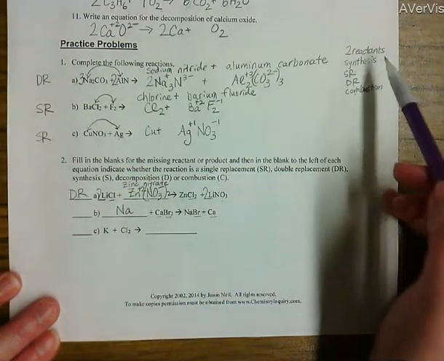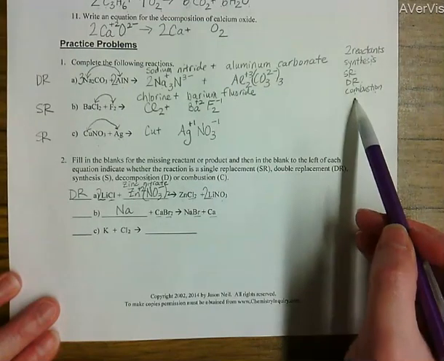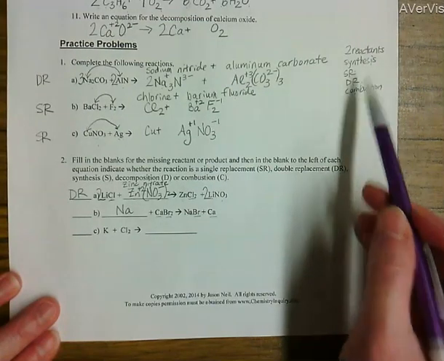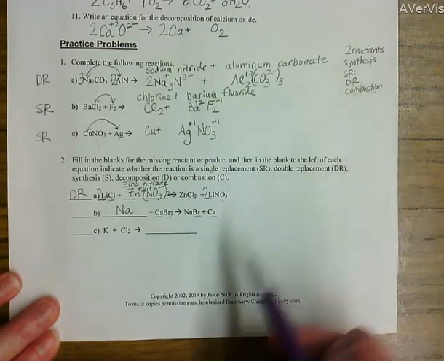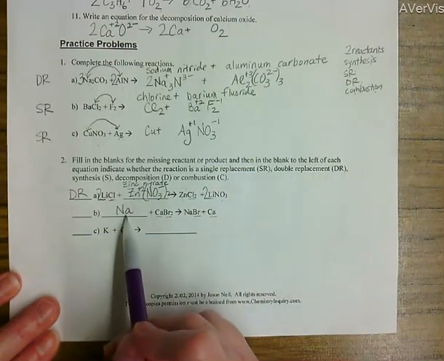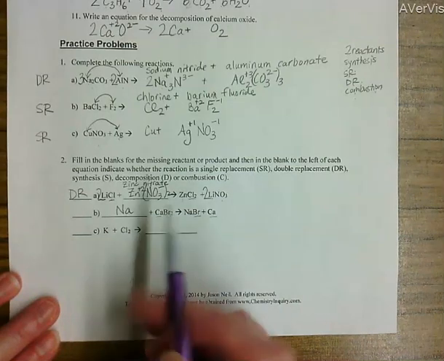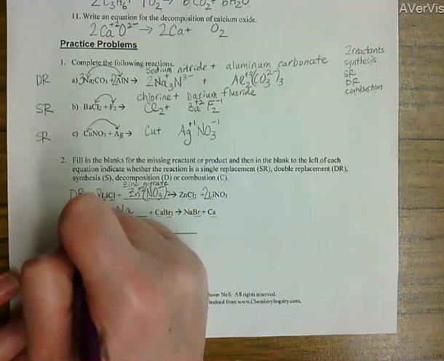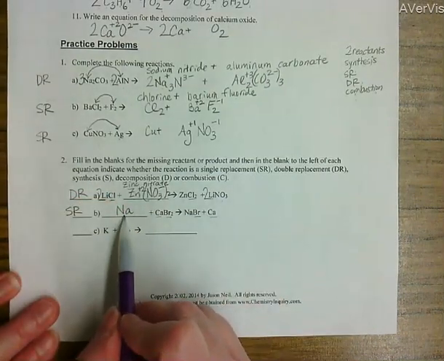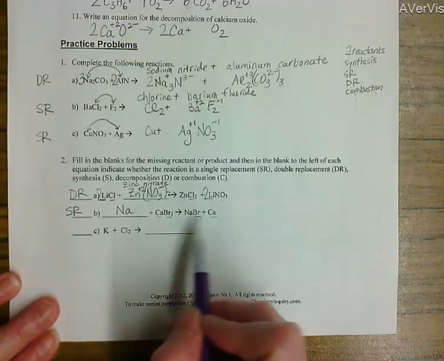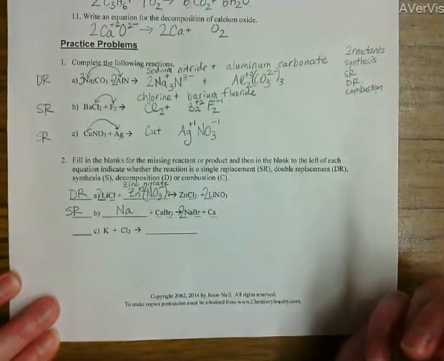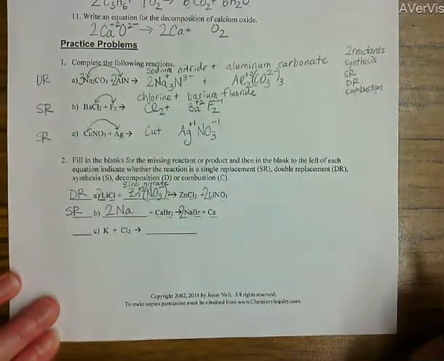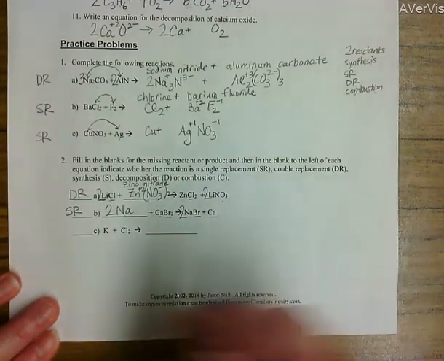Again, 2 reactants, so it has to be one of these types. It's not combustion, there's no hydrocarbon. It's not synthesis because I have multiple products, so it's either a single or double replacement. Again, here I have an element reacting with a compound, so this is a single replacement. Balancing this, I have 1 sodium, 1 calcium, 2 bromine, so I need a coefficient of 2 for the sodium bromide, which means I need a coefficient of 2 in front of sodium.